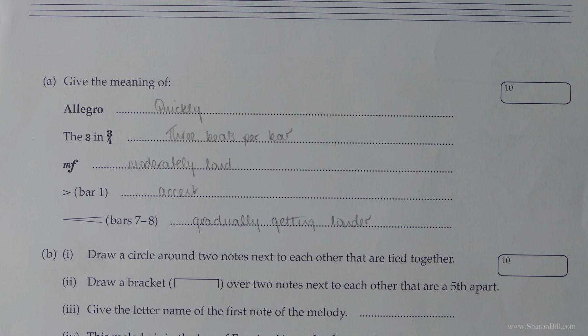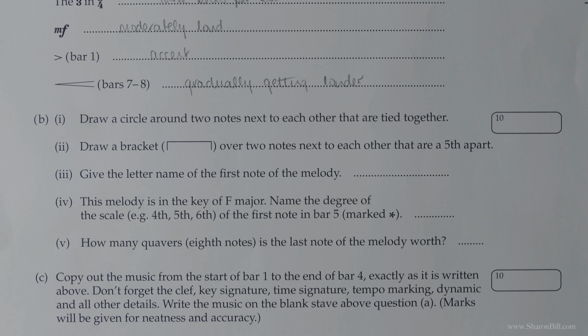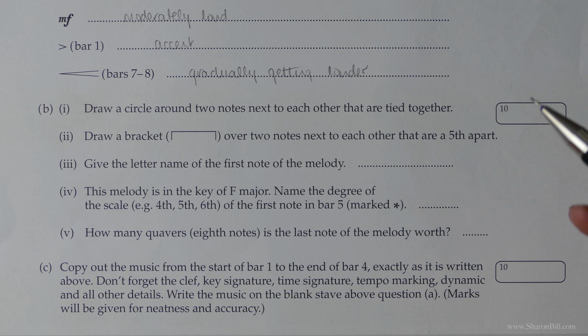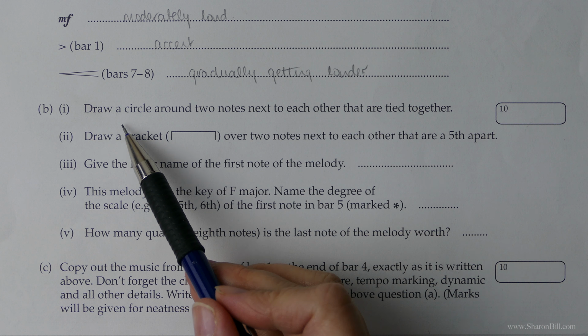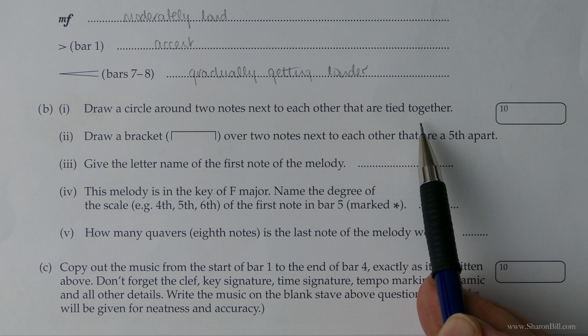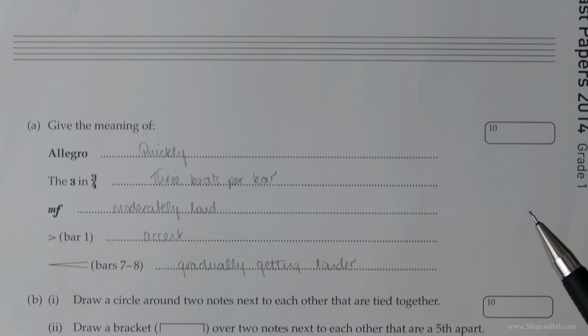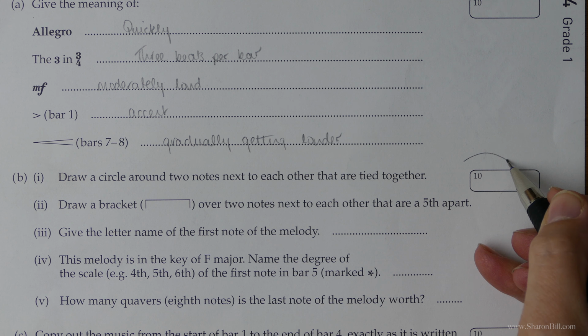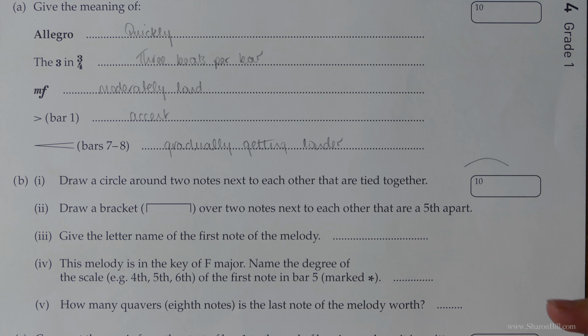There we go. So let's carry on with the next section. We're asked to refer back to the little extract at the top, and we're told to draw a circle around 2 notes next to each other that are tied together. You need to be careful here, because the symbol or the shape for a tie like this is also the same shape as a slur, but it's differently applied.